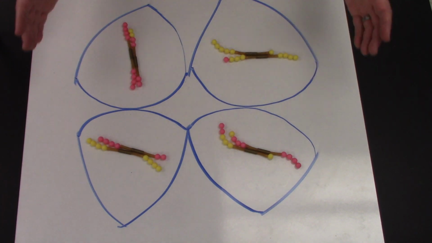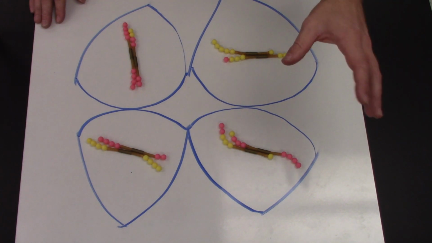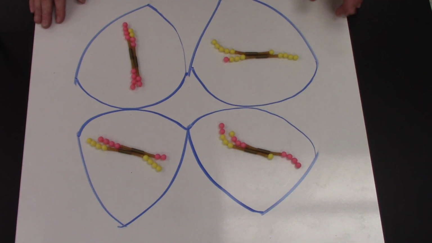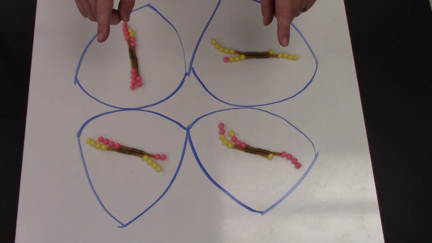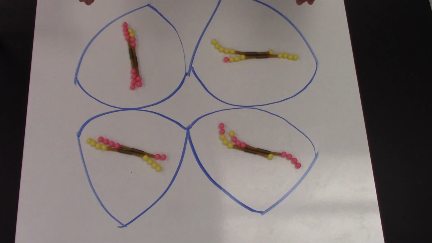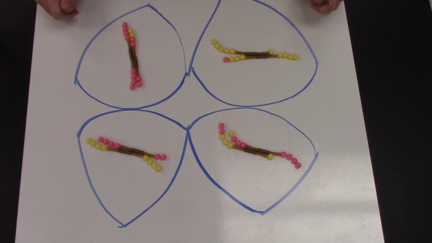But I hope this helps you understand the process of meiosis, going from the first diploid cell, replicating the DNA, crossing it over, splitting the chromosomes into the two new daughter cells during meiosis I, and then again splitting them again in meiosis II to create these 4 genetically different haploid cells.